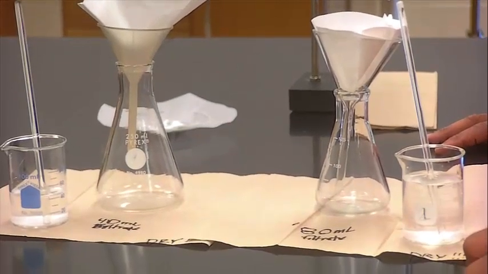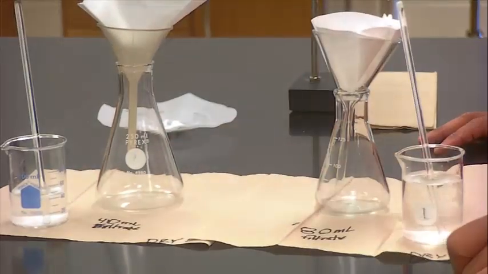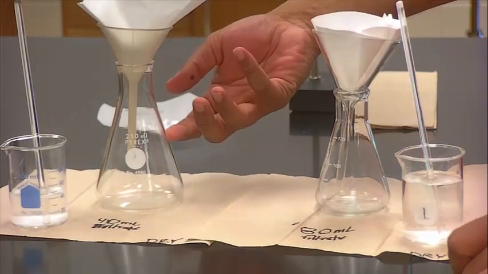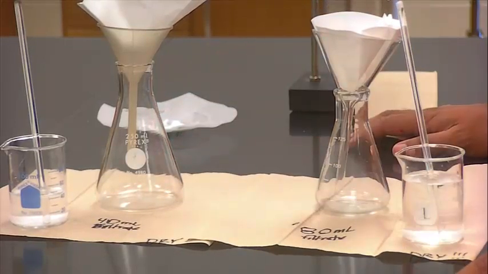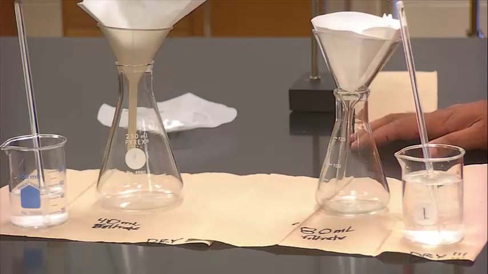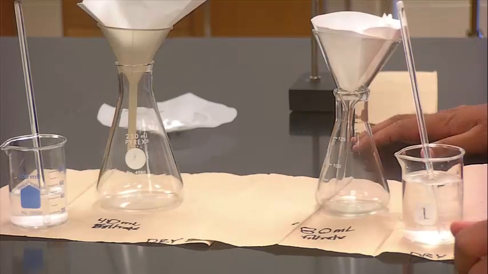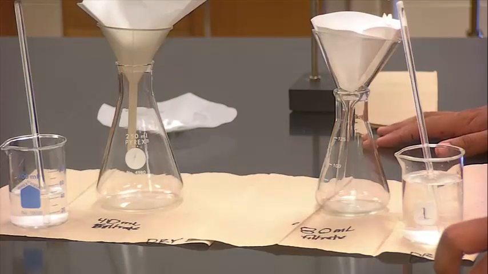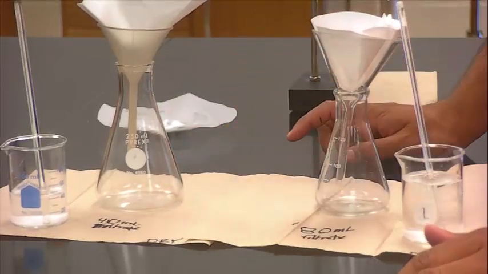Here we put it in 80 mils of DI water. The next step is to actually collect the filtrate. The filtrate is the stuff that comes at the bottom. Now in your protocol, the collection receptacle was a beaker. I just used an Erlenmeyer flask. Basically anything that is convenient or anything that has your funnel that can fit. So in my case, the funnel fit into Erlenmeyer flasks. You can use a beaker, whatever receptacle you will use to collect the filtrate.